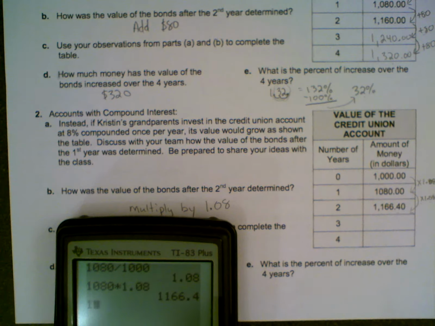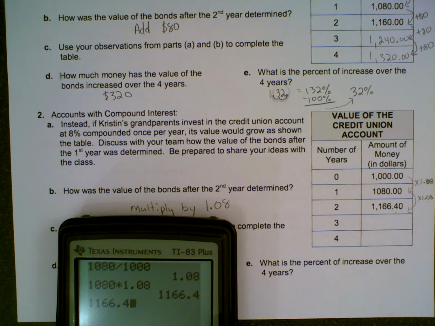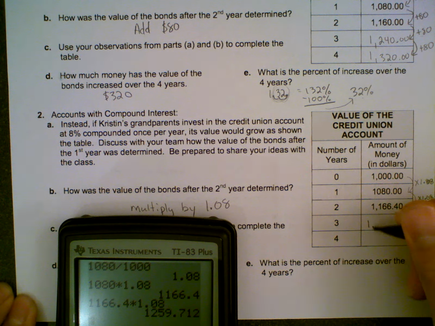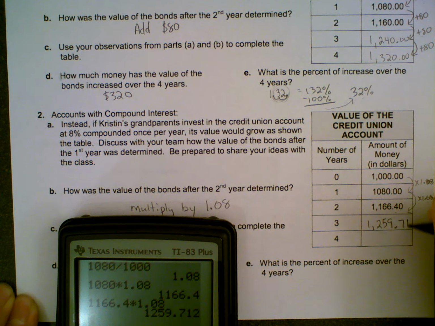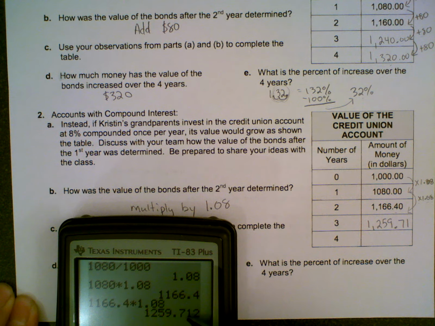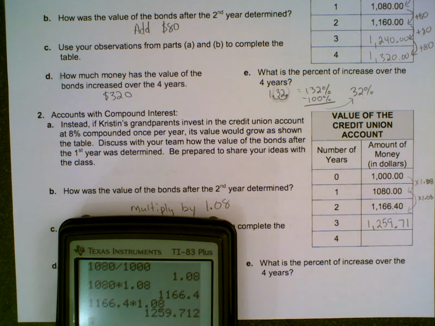And so let's complete the table now. I'm going to take 1,166.4 and multiply that by 1.08, and I get 1,259.712. Remember, we're talking about money, so we're going to round to the nearest cent. I get 1,259.71, because that 2 is going to round the number down to 71.